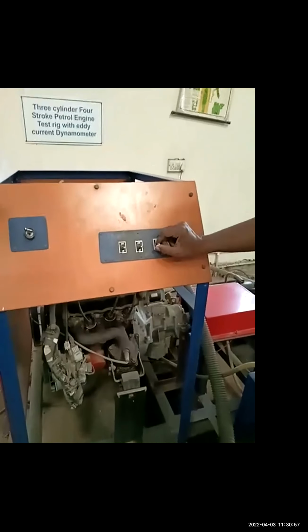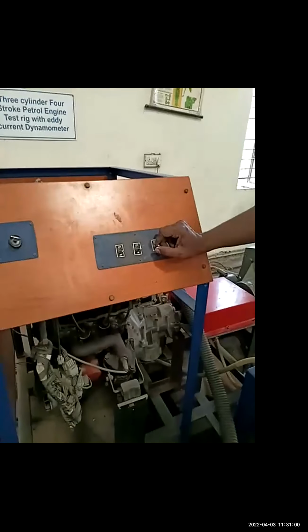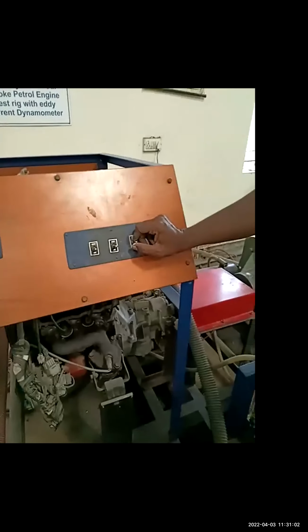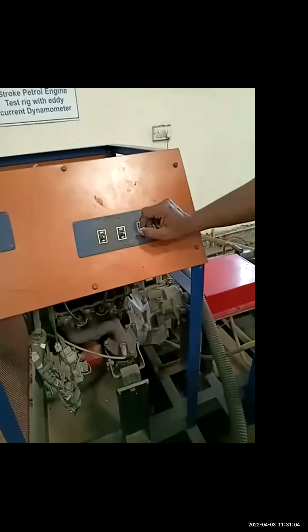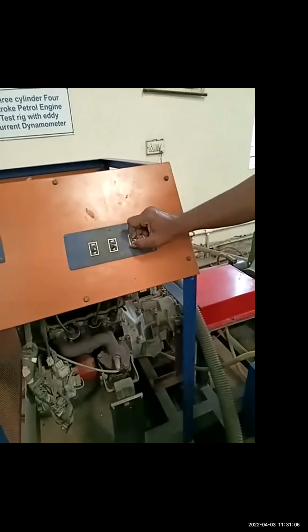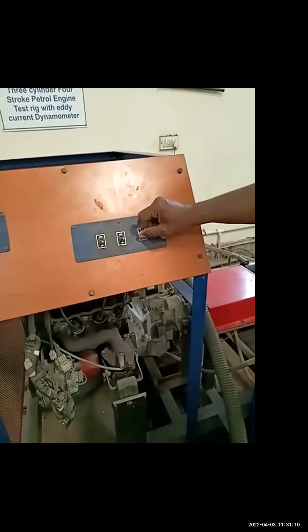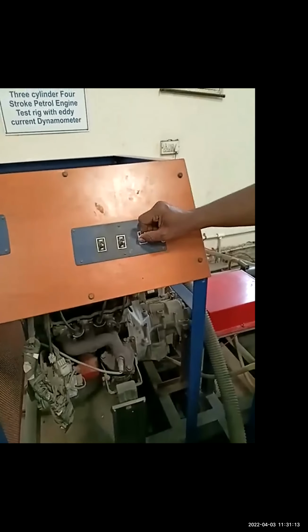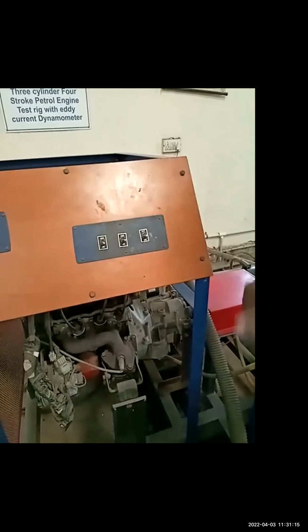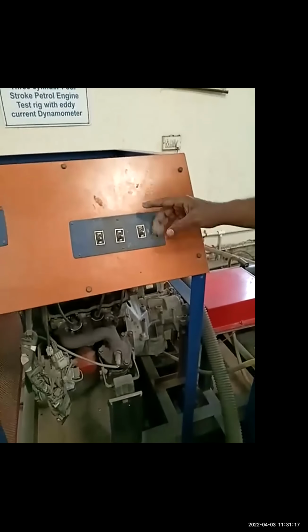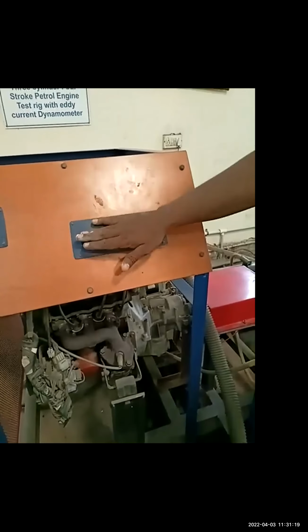This switch is where the electricity is supplied from the ignition system to the spark plug. We put this switch in it. When I switch this off, there will not be any power supply from the ignition system to the spark plug. At that time the spark will not happen. When this is on, the spark will happen. Okay, so that is how we have made this particular arrangement.